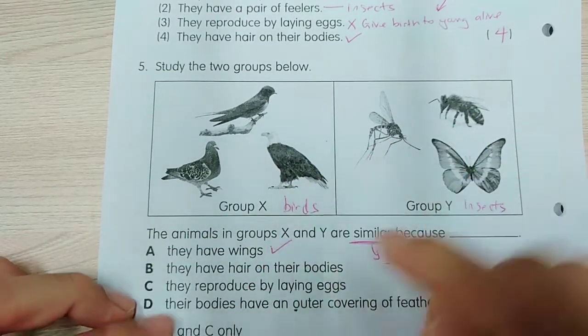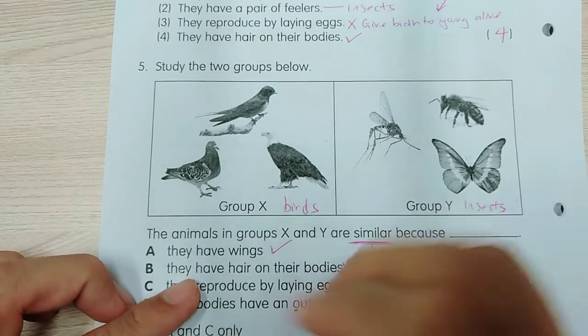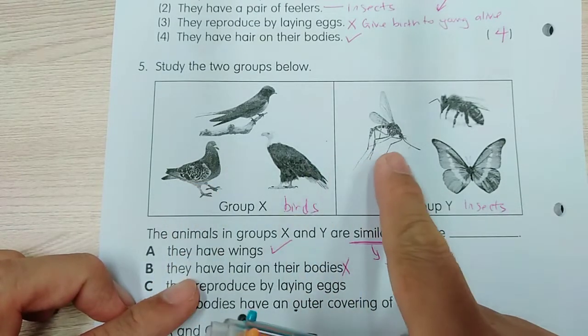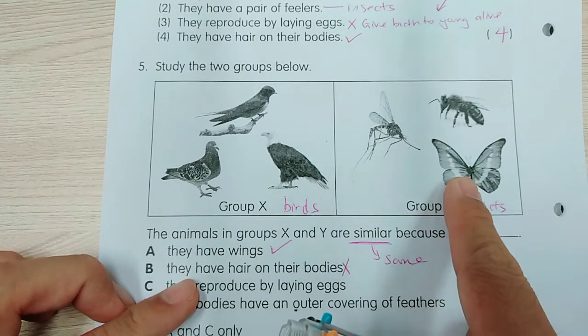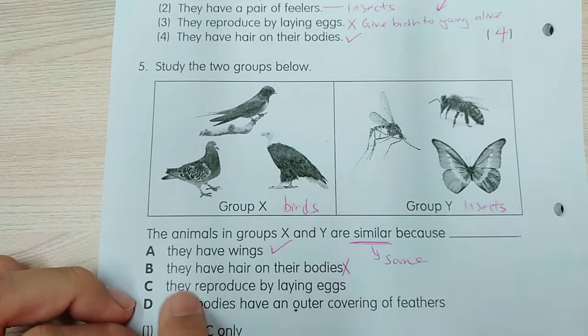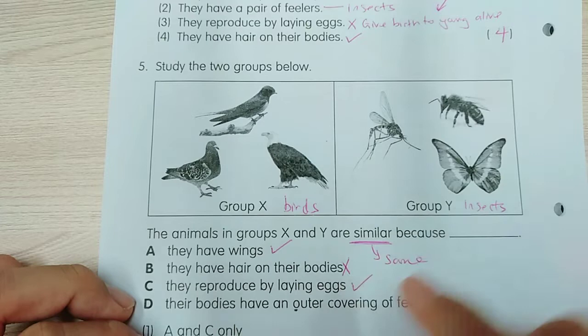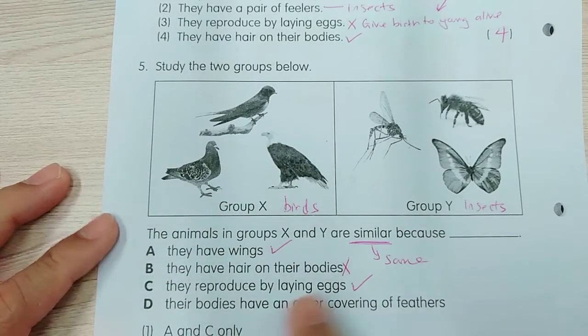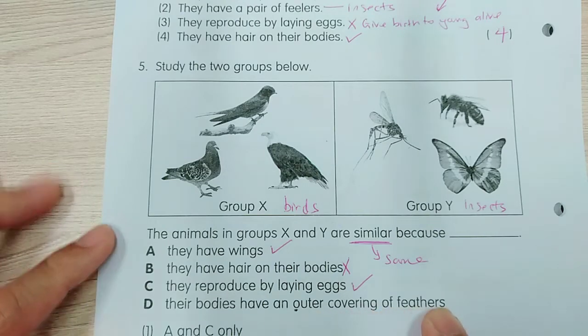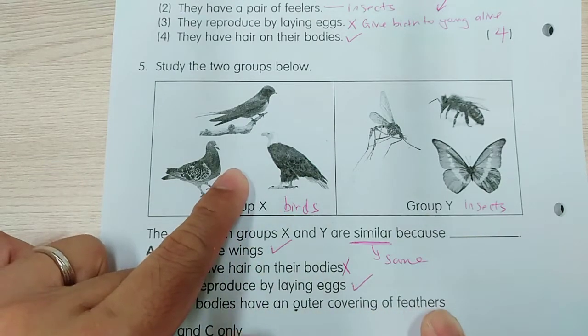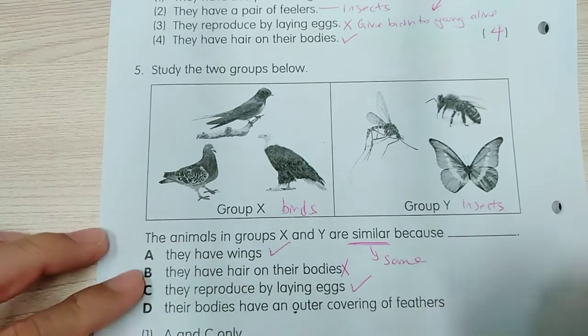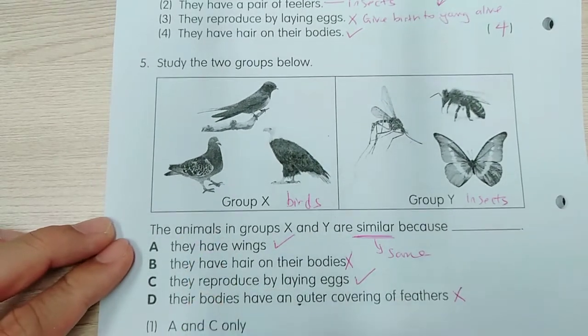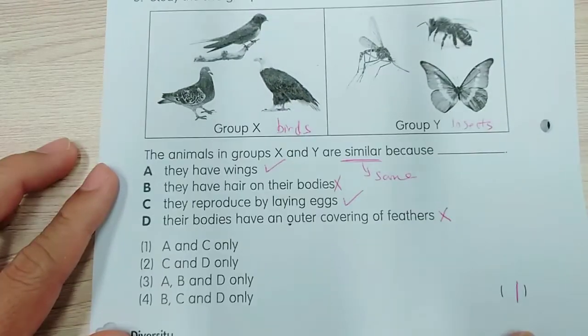This is true. Hair on their body, that's not true because this has feathers and this has an exoskeleton or hard outer body covering. They reproduce by laying eggs. That is true, they reproduce by laying eggs, although I cannot observe this, but it is true. Their bodies have an outer covering of feathers. This is only true for group X, but not true for group Y. So this is false. So A and C would be the correct answer for this.